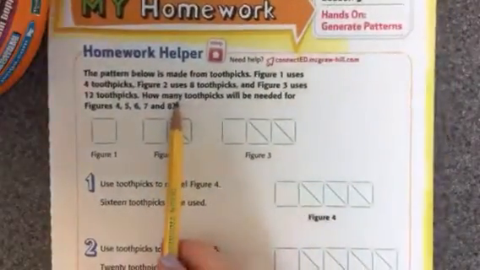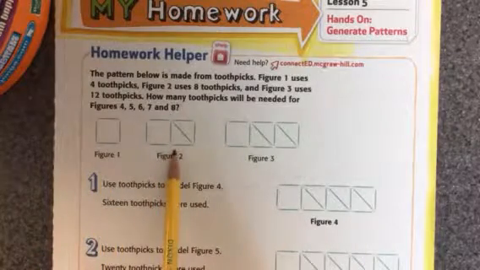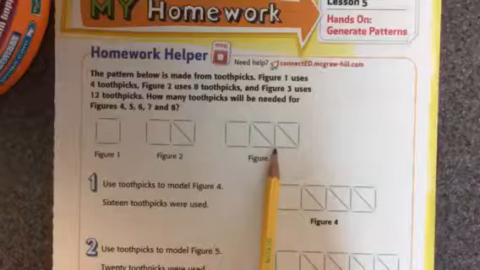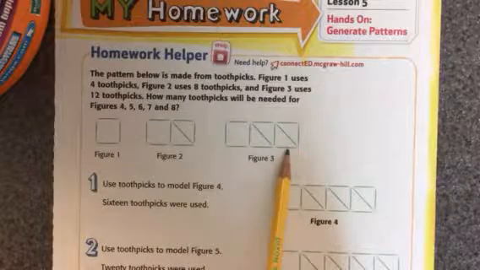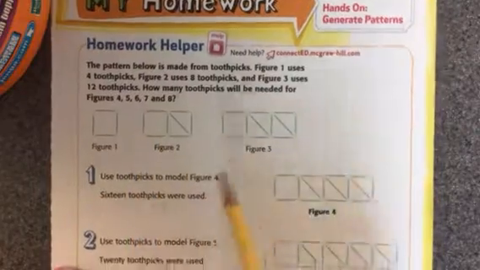The pattern below is made from toothpicks. Figure 1 uses 4 toothpicks, Figure 2 uses 8 toothpicks, and Figure 3 uses 12 toothpicks. How many toothpicks will be needed for Figures 4, 5, 6, and 7?